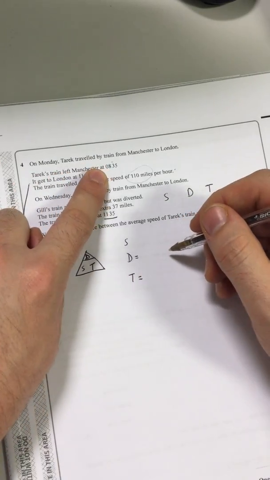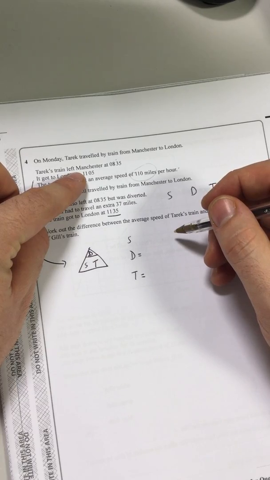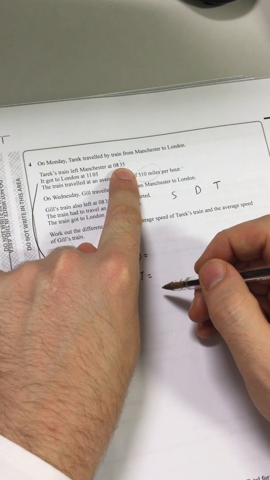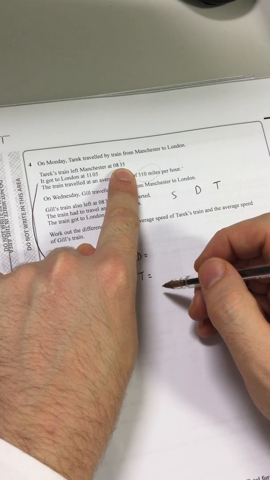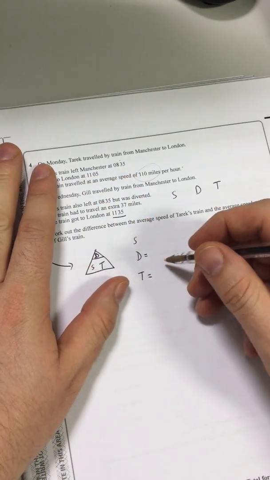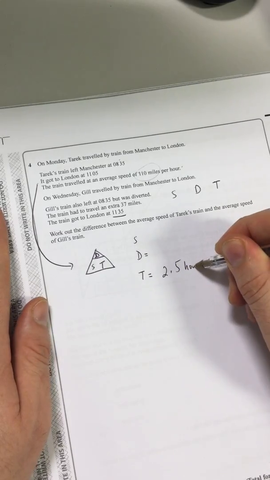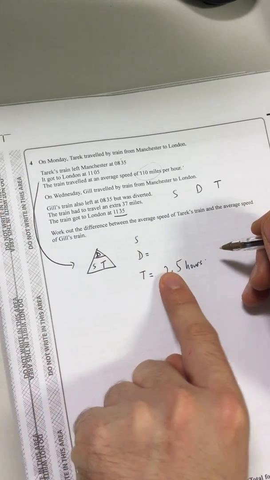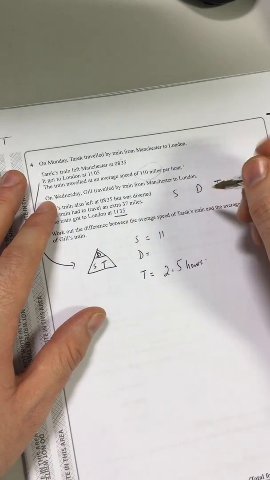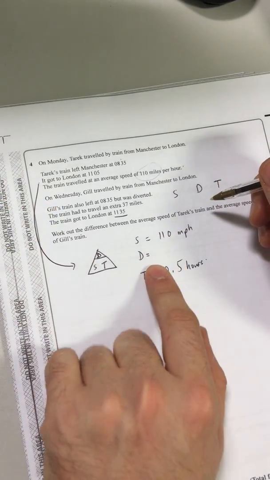The time was from 8:35 to 11:05. So think about that. From 8:35 to 9:05, that's 30 minutes. And then from 9:05 to 11:05, it's 2 hours. So it's 2.5 hours. Be careful when we're going between decimals and time because they are a bit funny. The speed we know is 110 miles per hour. And now we can figure out the distance.